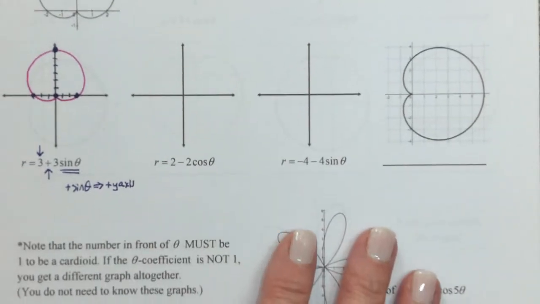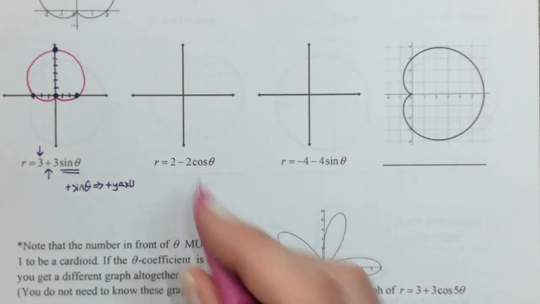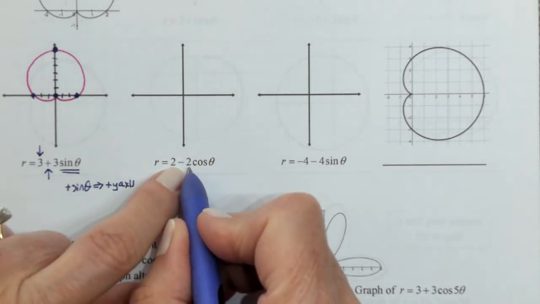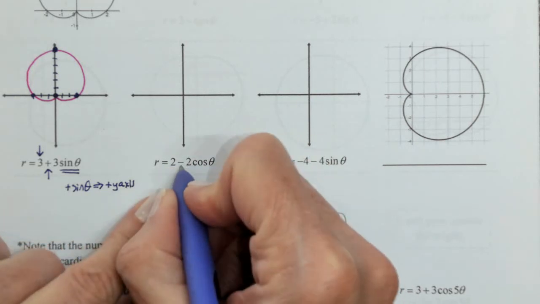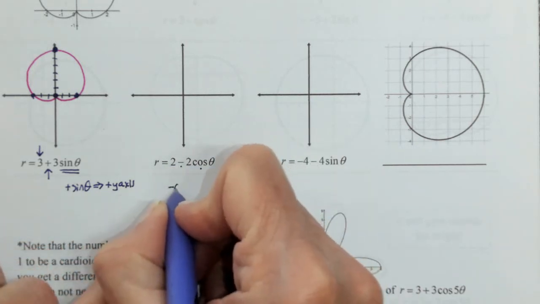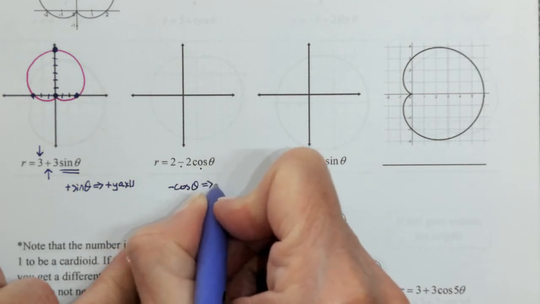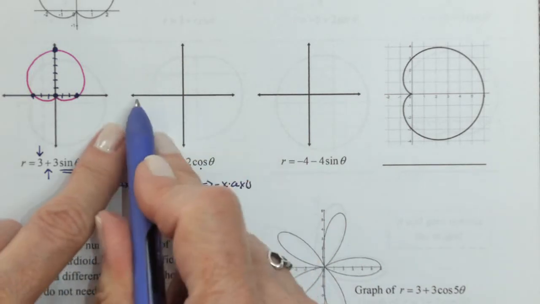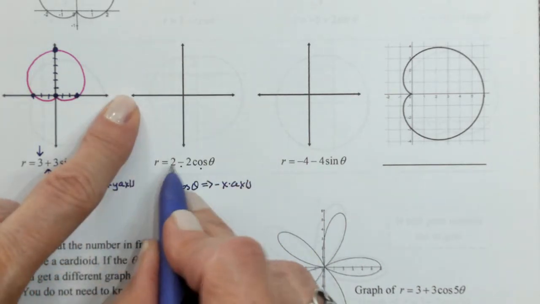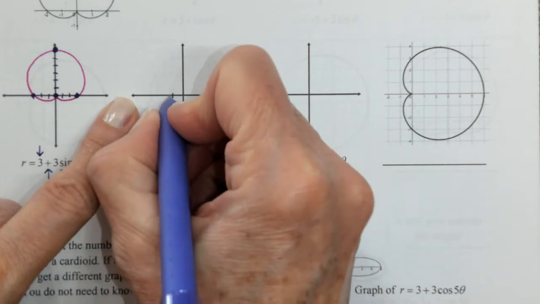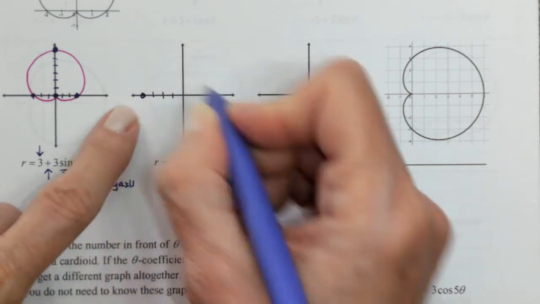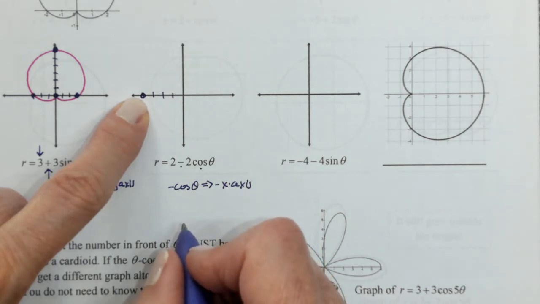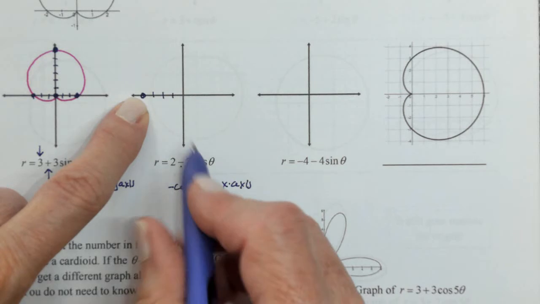All right, next up. Here we have another cardioid because the absolute values are the same. 2 and 2. Negative cosine, so negative x-axis. Think that on these. Negative x-axis. How far negative x-axis? Add these two numbers. 1, 2, 3, 4. 2 plus 2 is 4. That's how far you go out on the negative x-axis. The bulk of this will be on the negative x-axis.